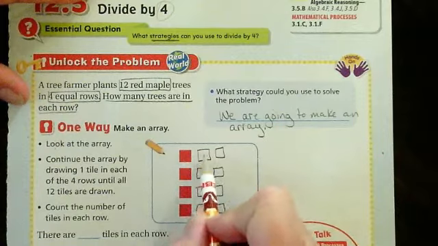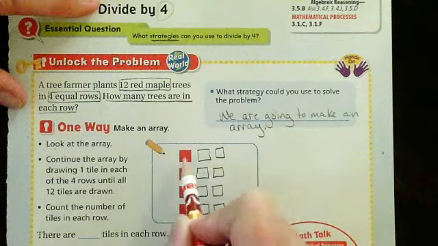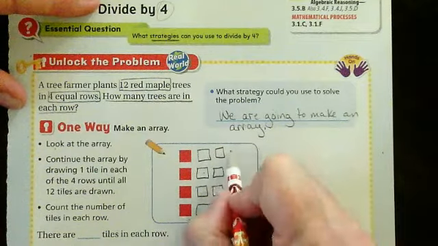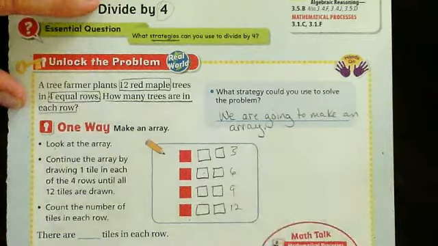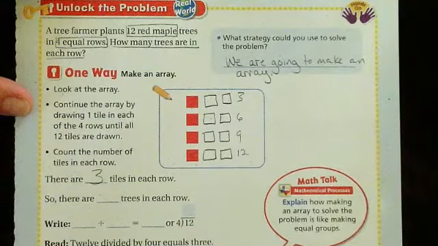So count the number of tiles in each row. Well, I have 1, 2, 3 tiles, or squares, in each row. I have 4 equal rows. There's 3 in each of them, right? Yeah. So there are 3 tiles in each row. So there are 3 trees in each row.